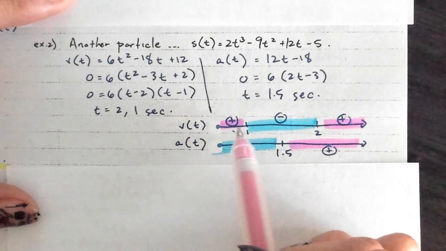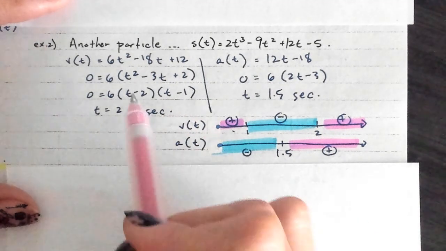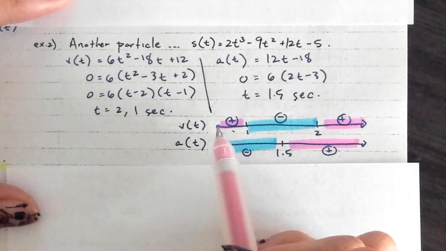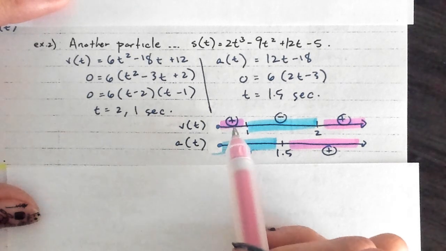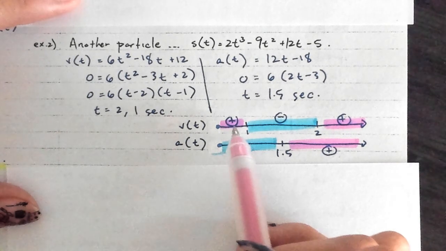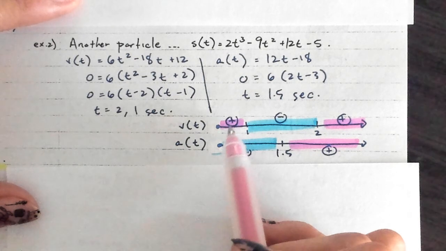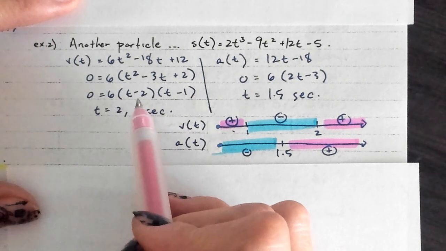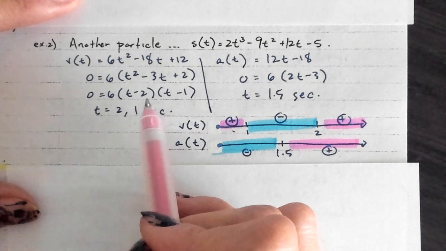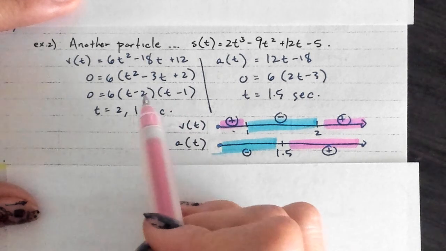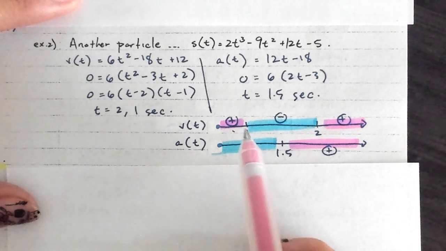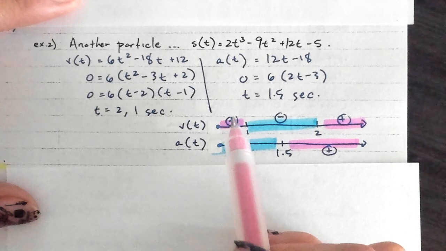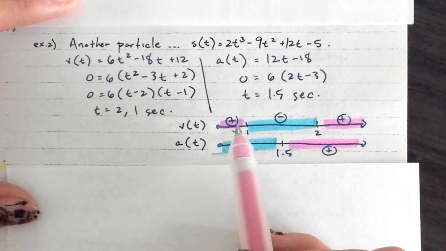So how do I decide that? I literally plug in. So here's what I mean. Between 0 and 1 is 0.5. It seems crazy because there's a fraction or a decimal, but 0.5. I stick it in here. 0.5 minus 2 is negative. 0.5 minus 1 is negative. Negative times negative is positive. So at 0.5 right here, I have positive. So all of this is positive velocity.